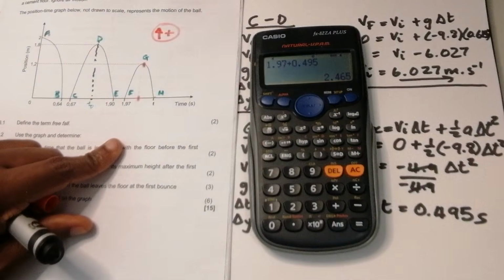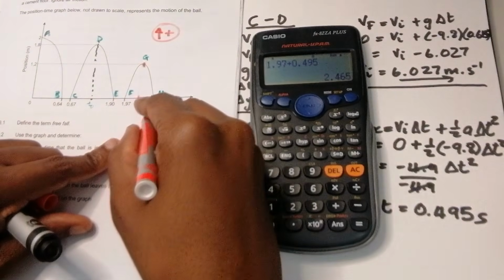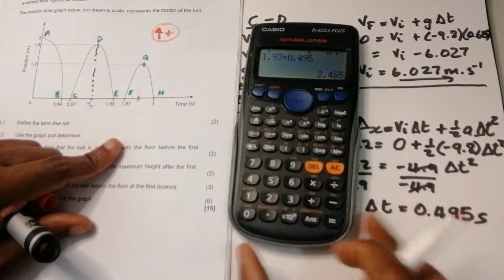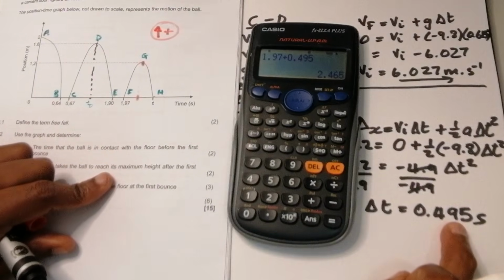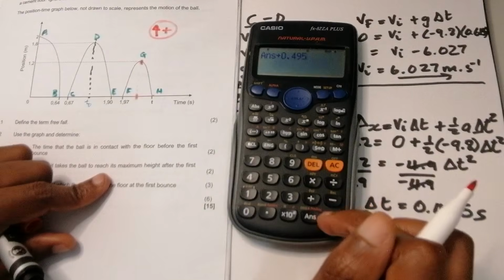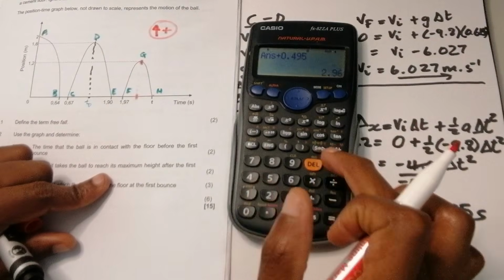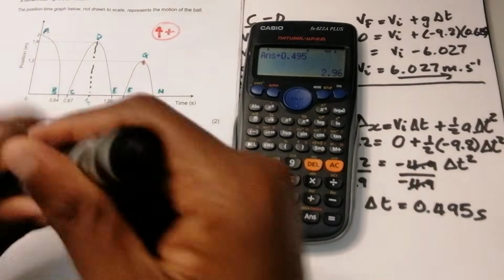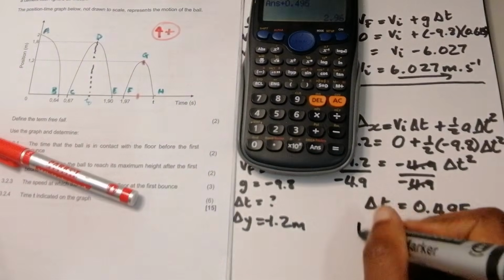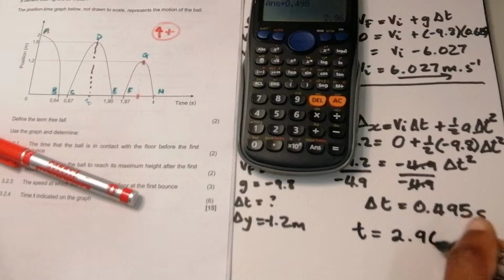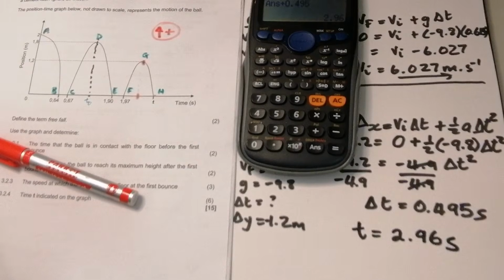But now we're not looking for that time there, we're looking for that time there. So we add another 0.495, and what do we get? 2.96. So we find that time t is equal to 2.96 seconds. Great stuff.